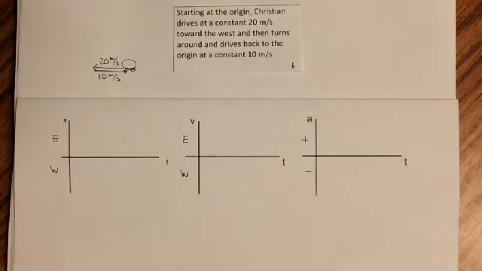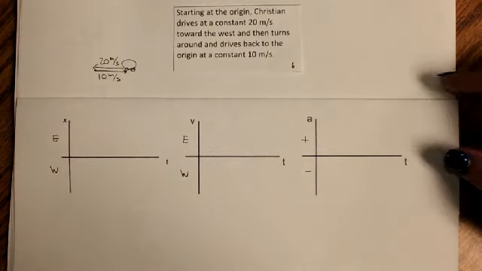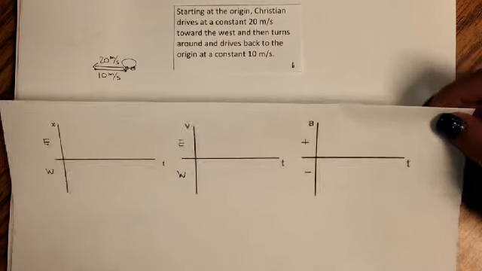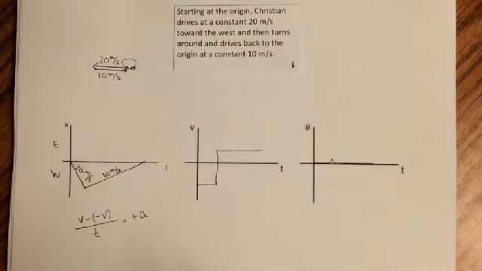Okay, second video, and here's our scenario. Read your scenario, pause the video, and sketch your graph. Okay, back for the answers.